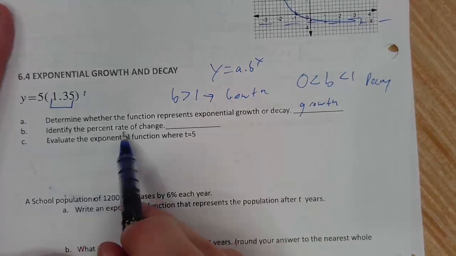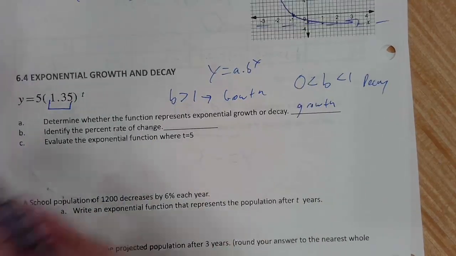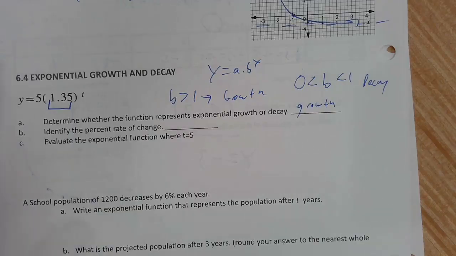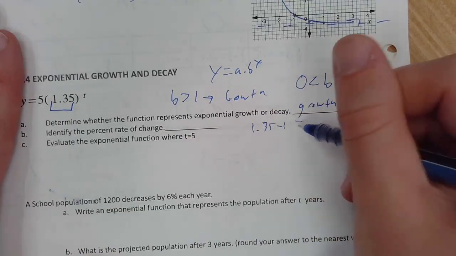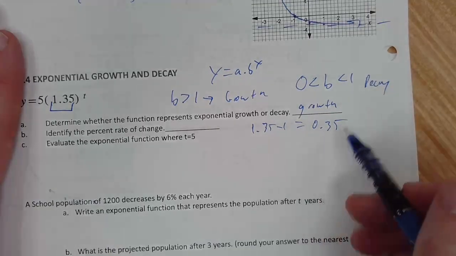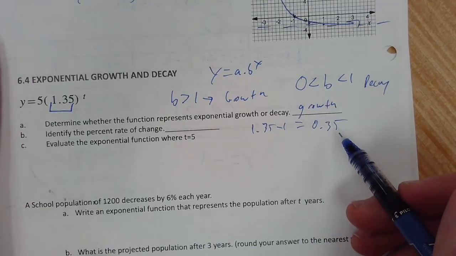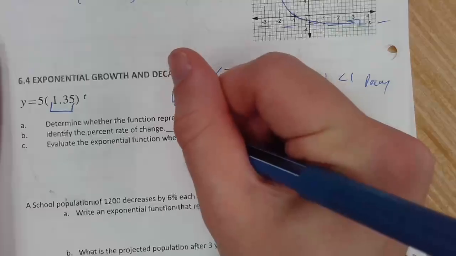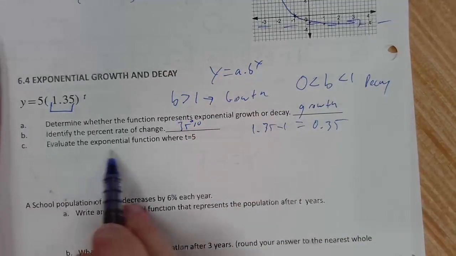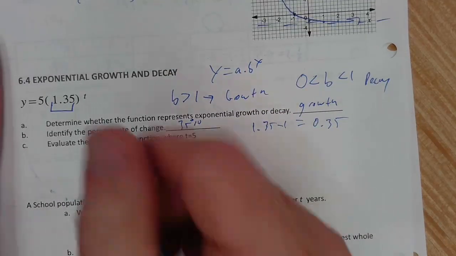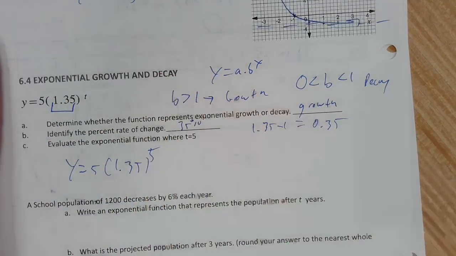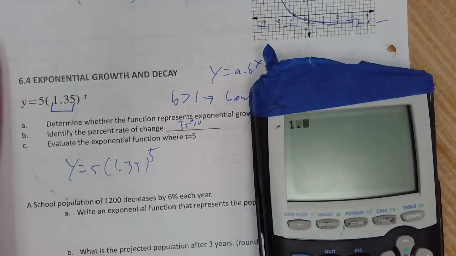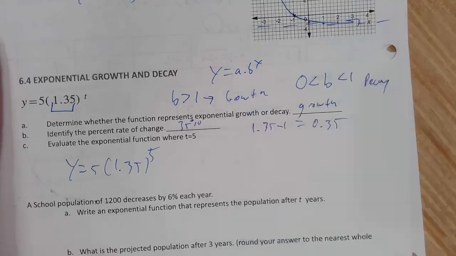Remember that the percent rate of change is kind of the distance from 1, right? So to find it, it would be 1.35 minus 1 is 0.35, which is what percentage? That is 35%. To evaluate the function where t equals 5, you just plug in a 5. Y equals 5 times 1.35 to the 5. Right? That you would do in your calculator. 1.35 to the 5 times 5, 22.4.